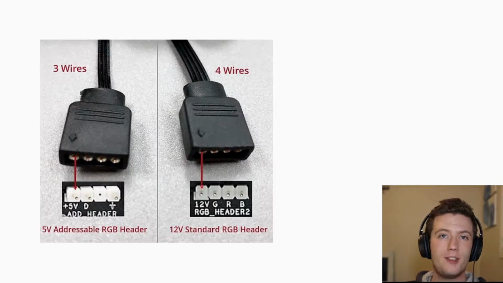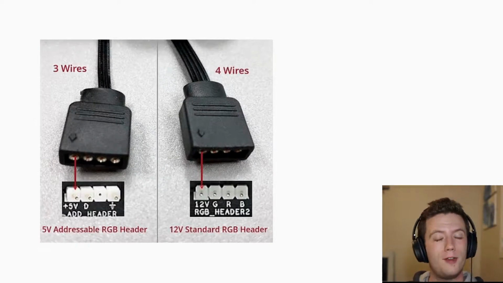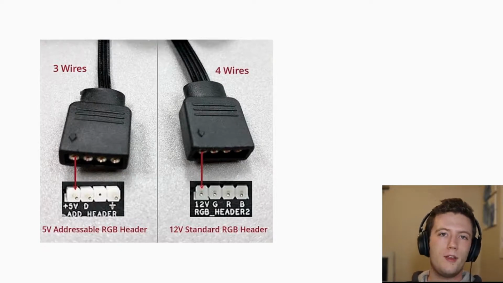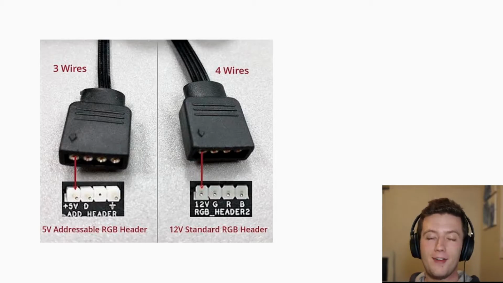If you're not using your built-in motherboard headers, or if you don't have it, you're going to have that hardware controller. All you have to do is plug in the power cord from your power supply into that controller, and if it can be controlled using your computer, there's just going to be an extra USB port, and then you just plug in your light strips the same way as I just showed you after that.